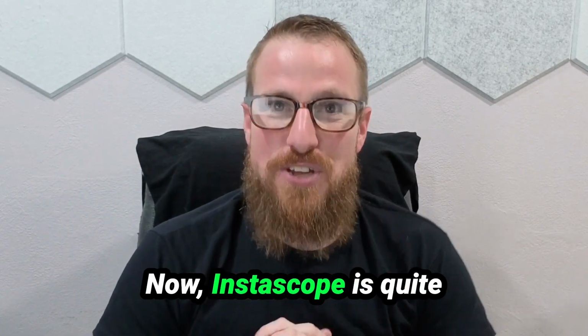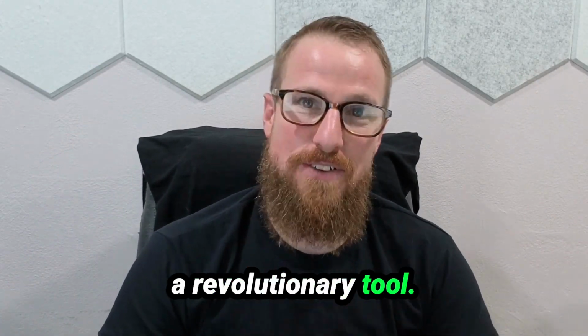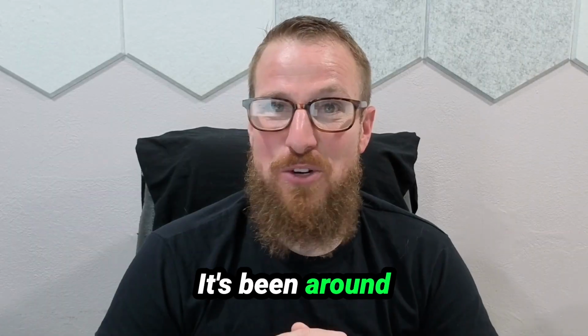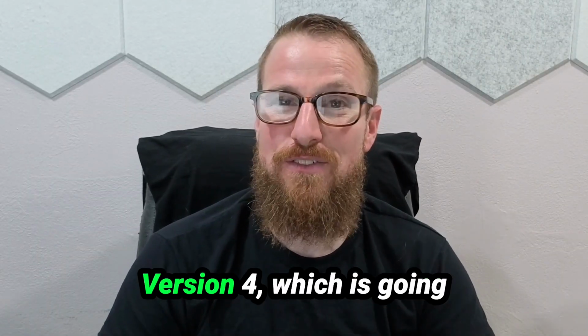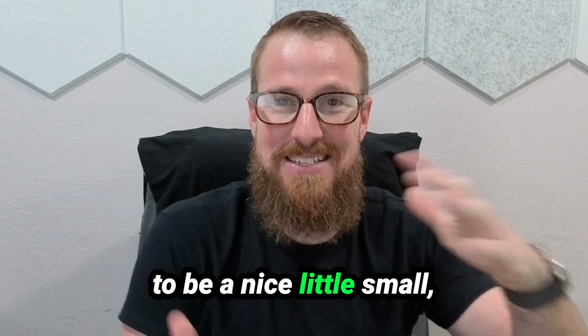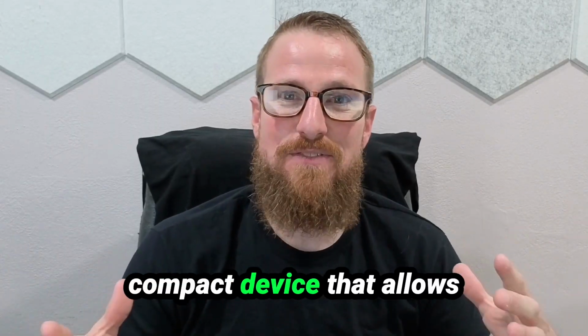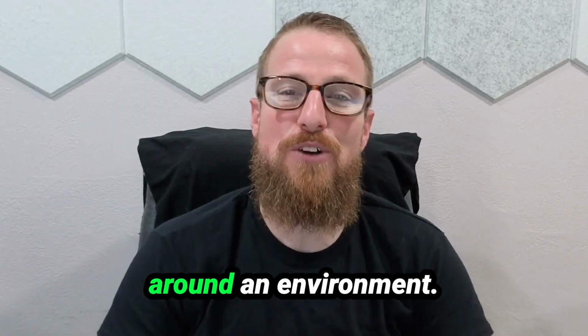Now, Instascope is quite a revolutionary tool. It's nothing new. It's been around for quite a while. They are actually on their newest version, version 4, which is going to be a nice little small compact device that allows for easy maneuvering around an environment.